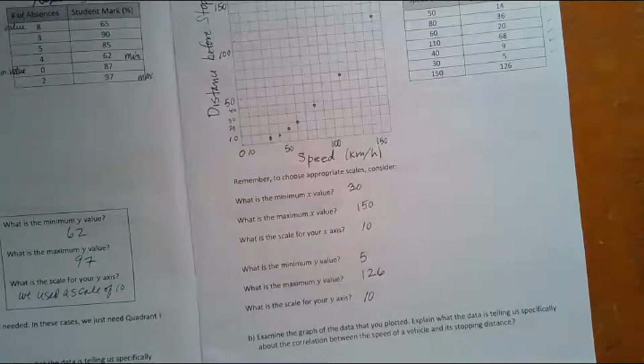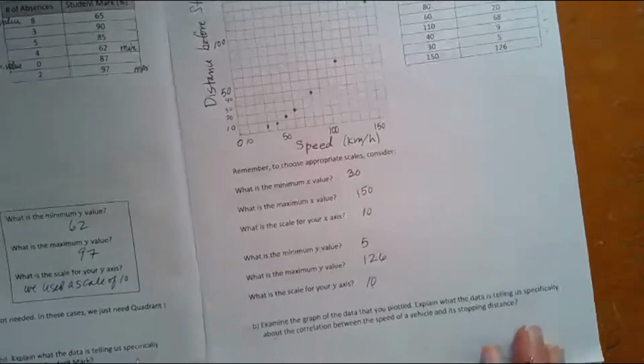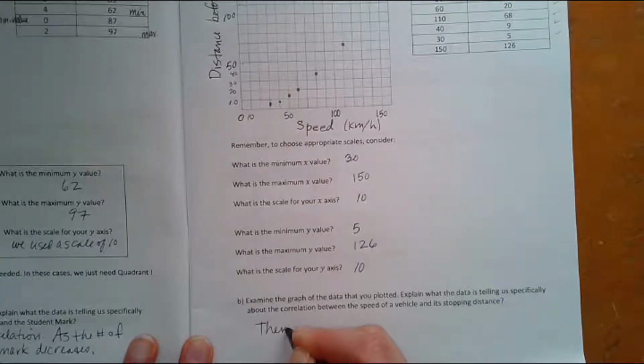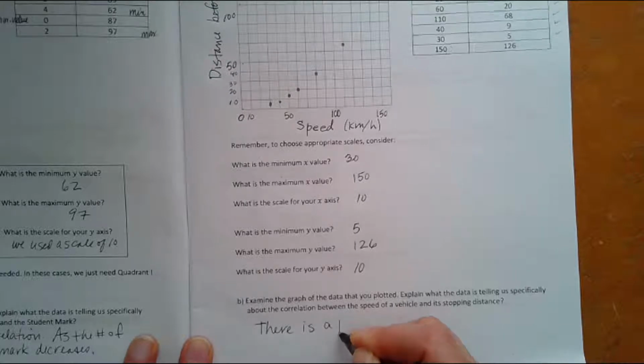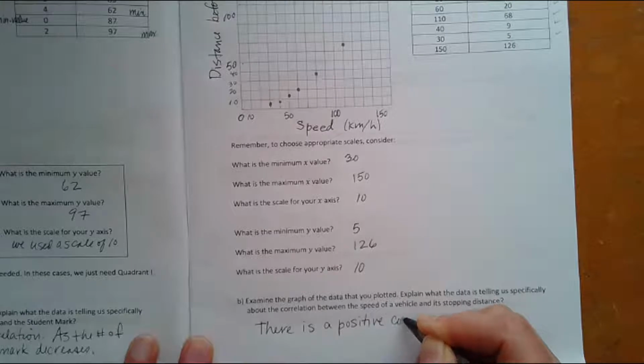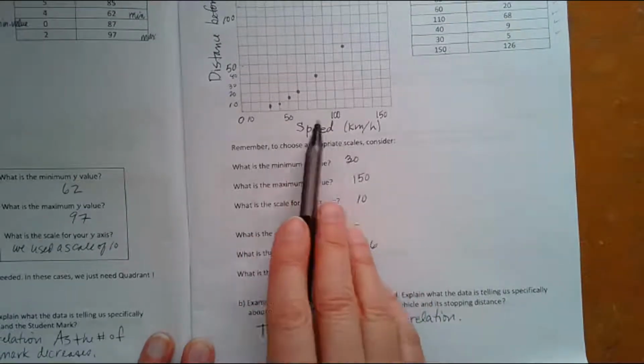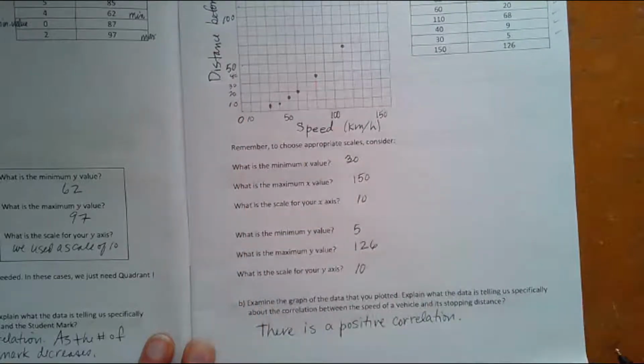Well, I see there is a positive correlation. Okay, we learned those words yesterday. And that means if it's a positive correlation, as the speed increases, the distance before stopping increases.